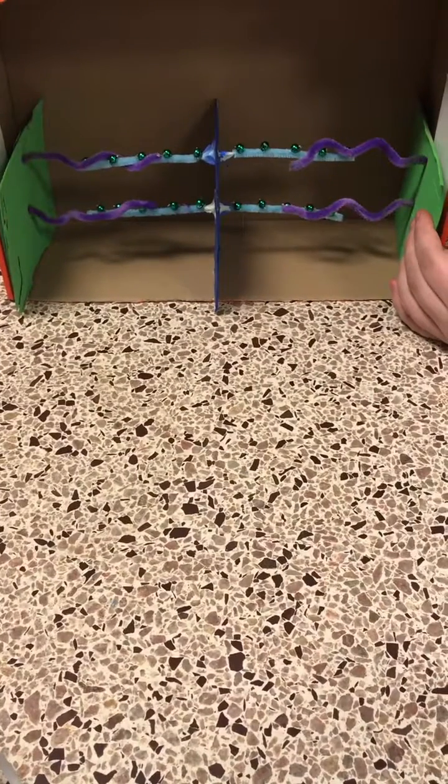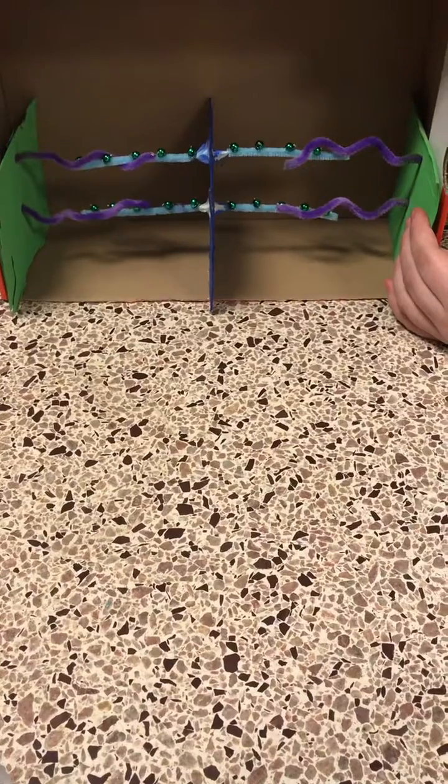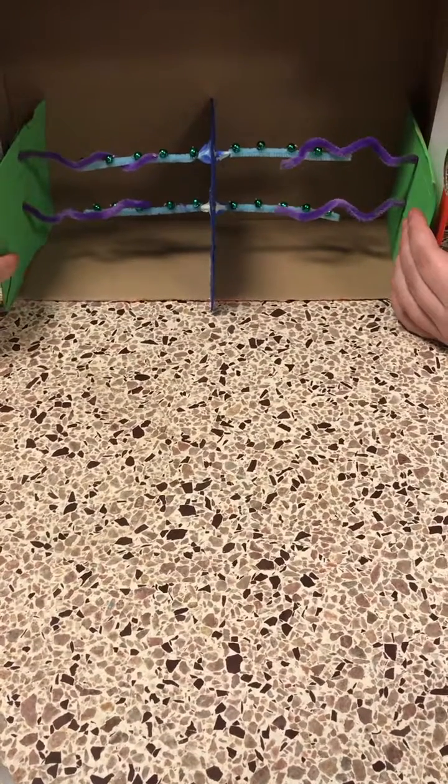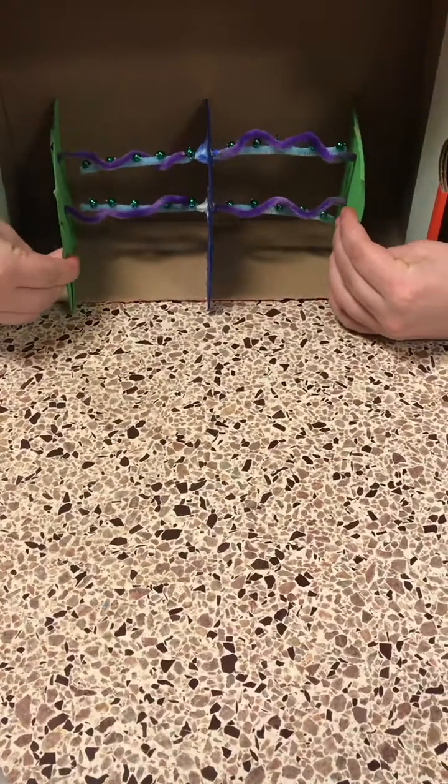The myosin heads can then form a cross bridge with the actin, and then using ATP, pull the actin towards the center of the sarcomere.